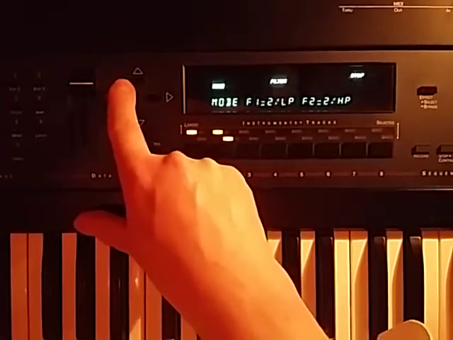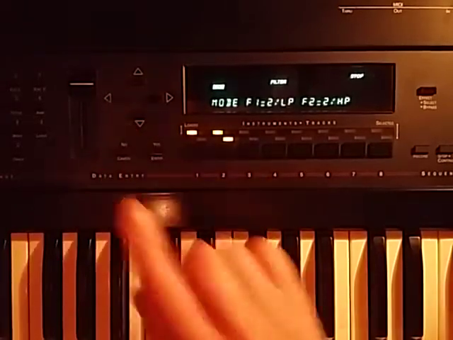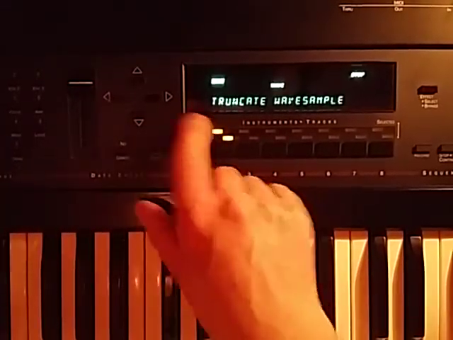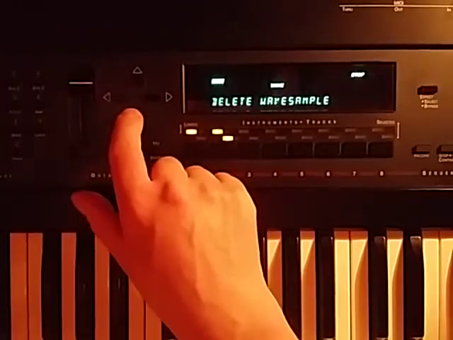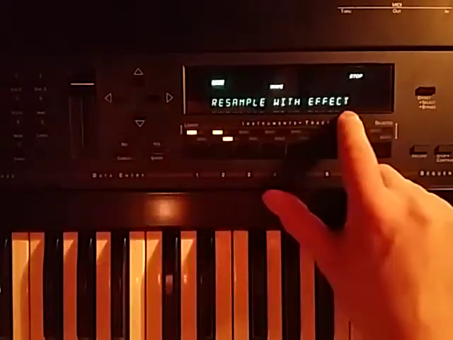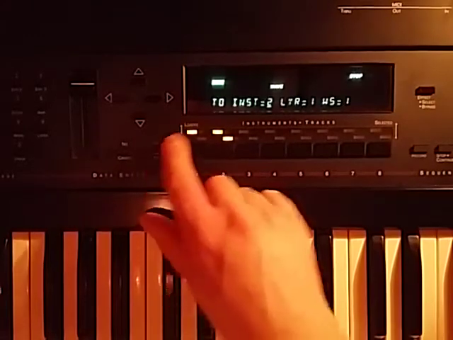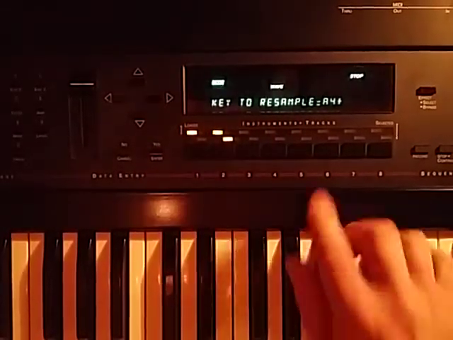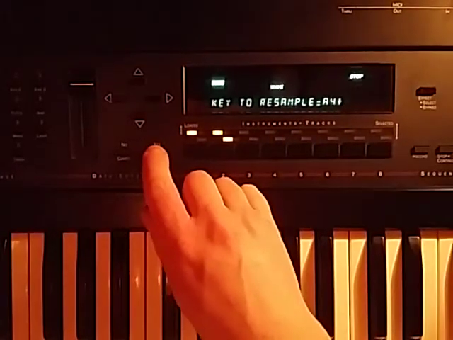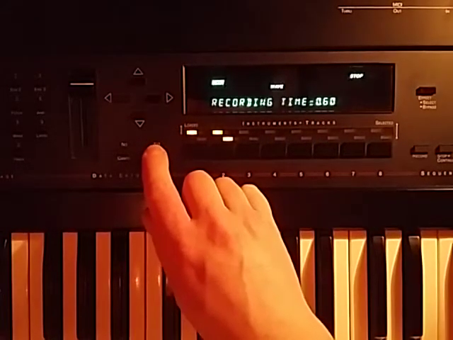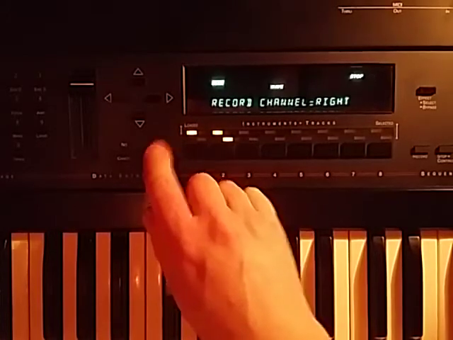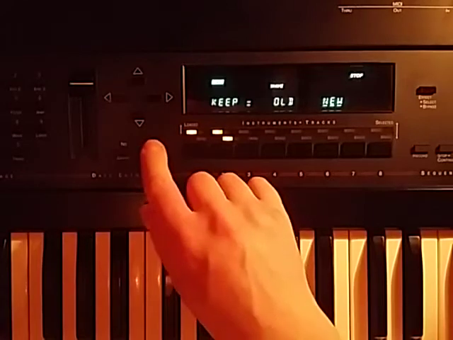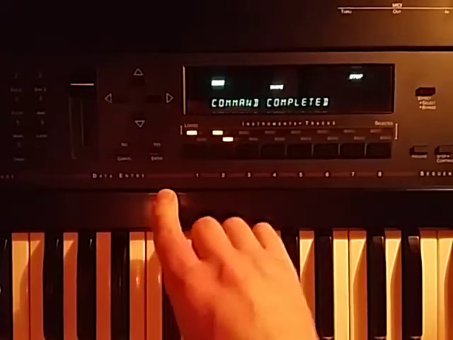So we're gonna press Command Wave, and we're in the truncate wave sample, so we're gonna scroll 6 pages down. 1, 2, 3, 4, 5, 6. Resample with effect, yes. To instrument 2, layer 1, wave sample 1. Key to resample, A4 sharp. Press enter or yes. Recording time 0.6 seconds, yes. Right channel, yes. It's processing. Let's keep the new wave sample.